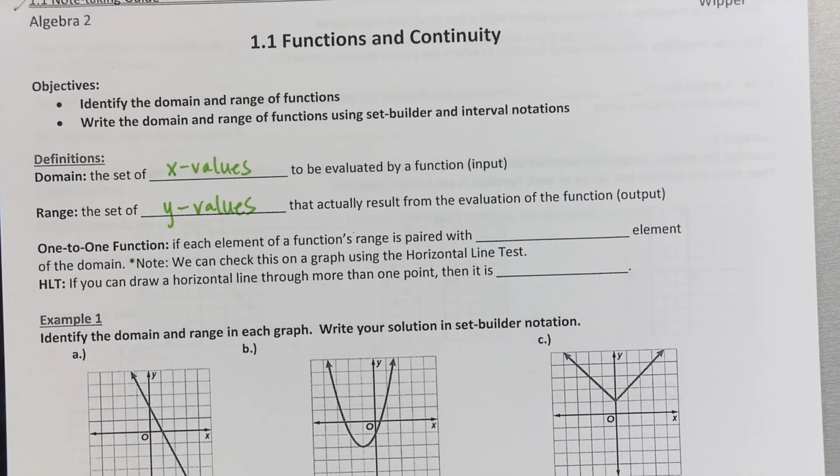With the domain and the range, the domain is the set of x values. The range is the set of y values that you get from plugging in those x values, or the output. Then we have what are called one-to-one functions. Okay, again, this is something that you would have talked about in Algebra 1, whether or not you recall that.